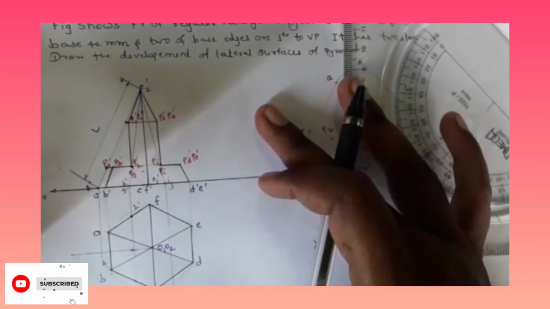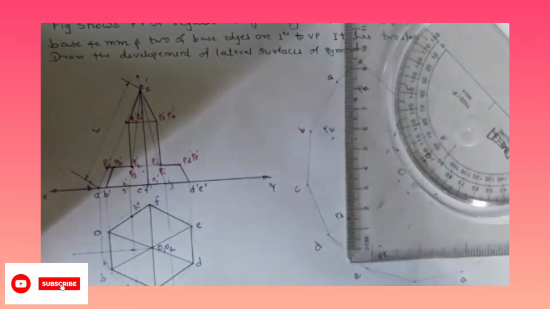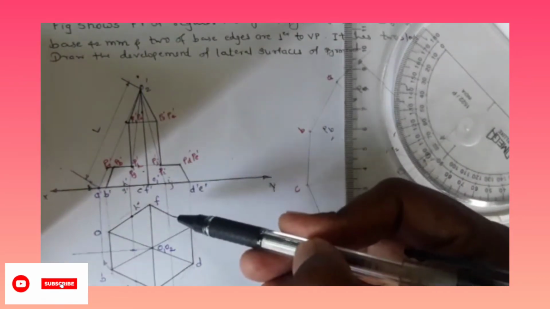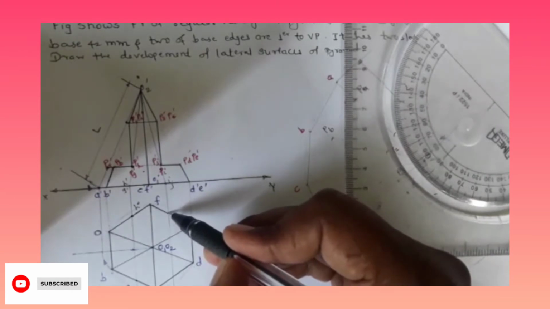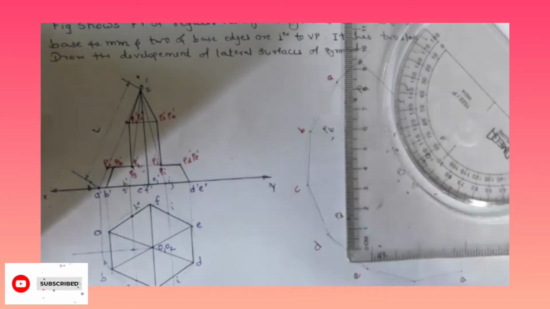Okay, B to C dash, so there we are getting the point G. Not dash, simply H and G. Similarly here also we have now projected these points I and J. Wherever it cuts the EF, there will be J, and wherever it cuts the CD, there will be I. Now we have obtained these points.